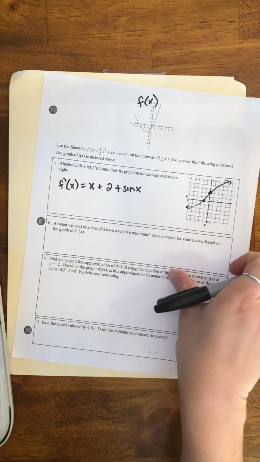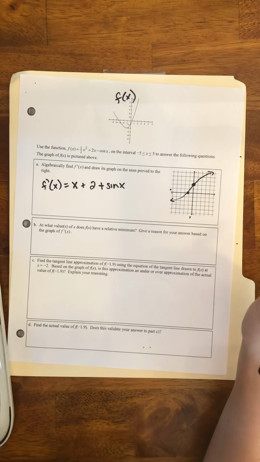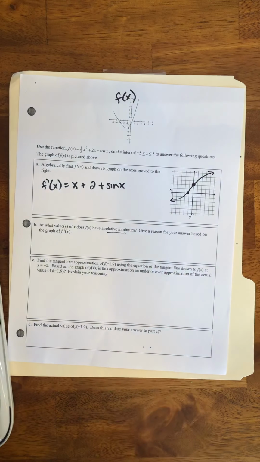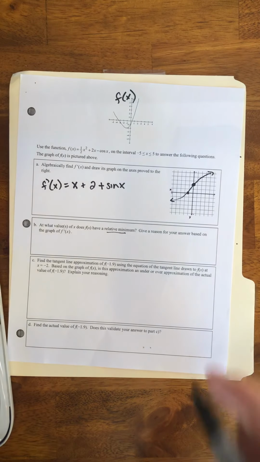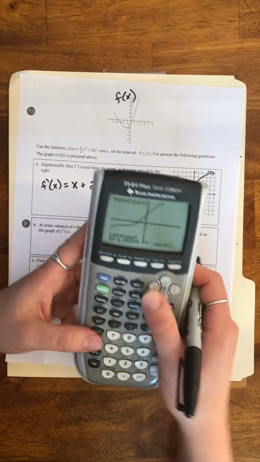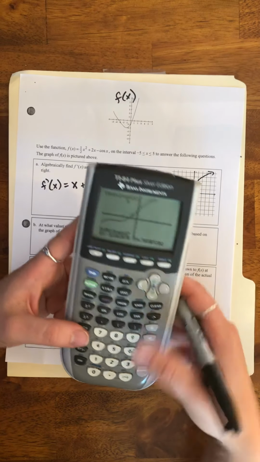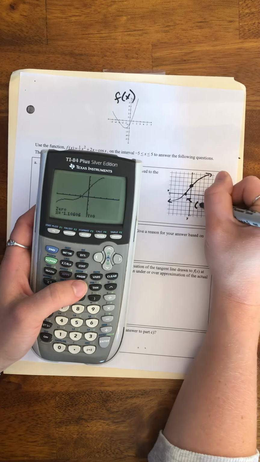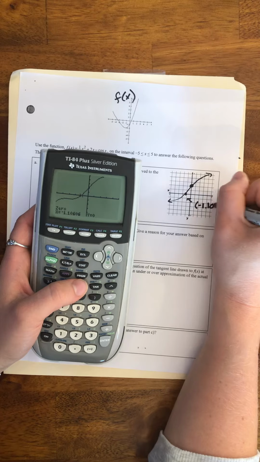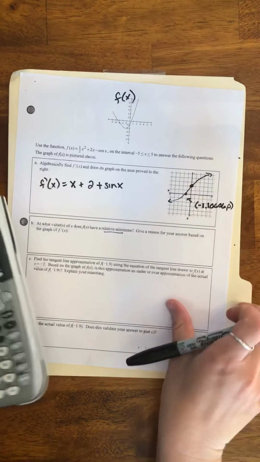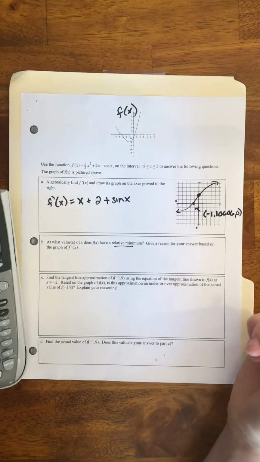At what values does the graph have a relative minimum? Give a reason for your answer. So because I'm using my calculator on this still, if I want to know relative minimum, what the College Board requires is that all decimals are rounded to the third decimal place. So wherever I found that 0, I'm going to do that same process again. That was at the point negative 1.106. So I'm noting the 0 just so I know that's where this is happening.